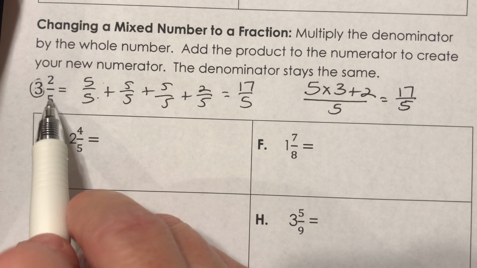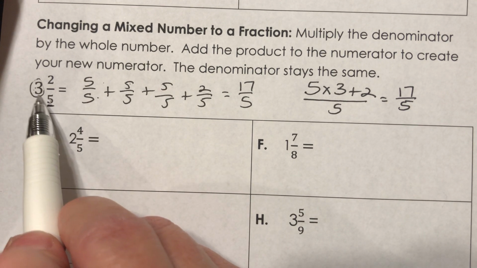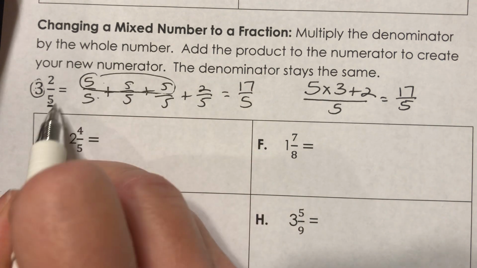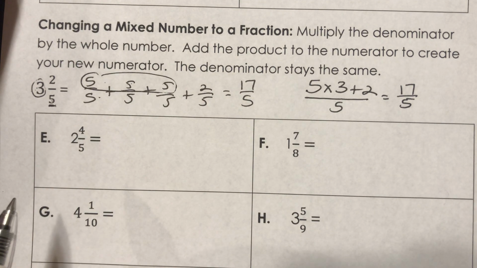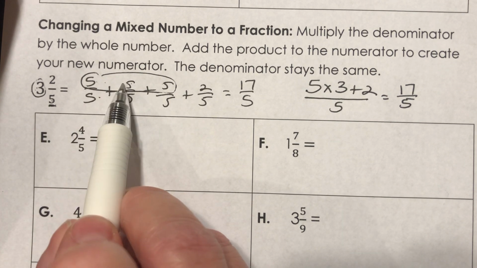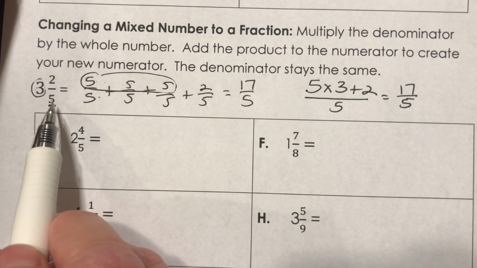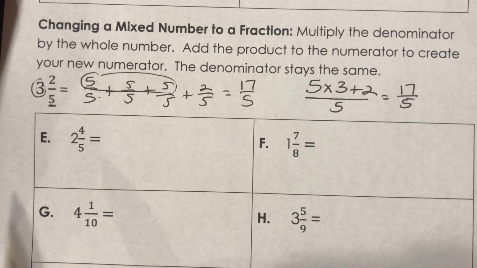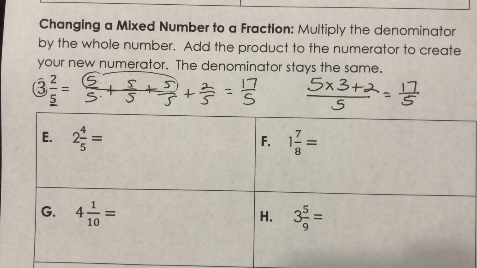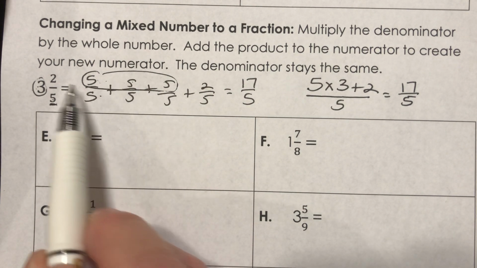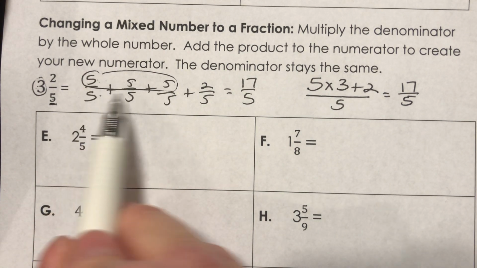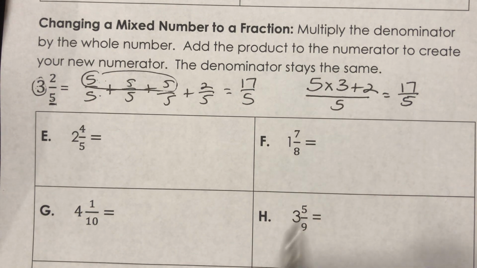Why that works is, this whole number 3, wouldn't this mean I'd have to do 5 fifths 3 times? So do you see how I had to add 5 3 times and then the extra 2? Yeah, that's what's happening here. So instead of doing repeated addition, 5 plus 5 plus 5, because I know I'm going to have 5 fifths 3 times, we can just say, oh, 5 times 3. And then the extra 2 fifths on the end, add that 2, and our denominator stayed the same throughout. So if this way makes more sense of writing that whole number out separately, I don't mind if you do that. But if you're ready for just the little standard algorithm way to do it, then go for it.